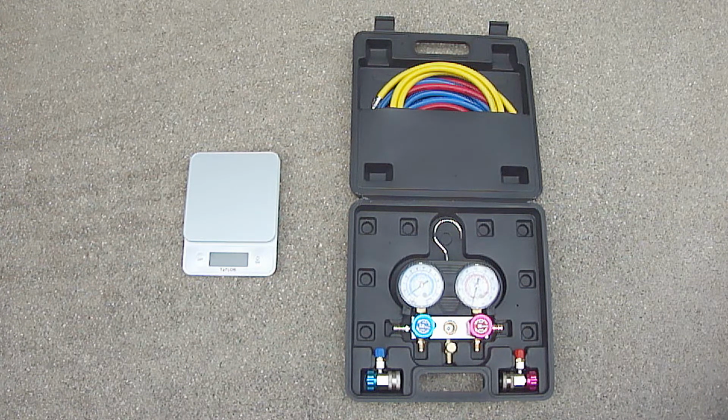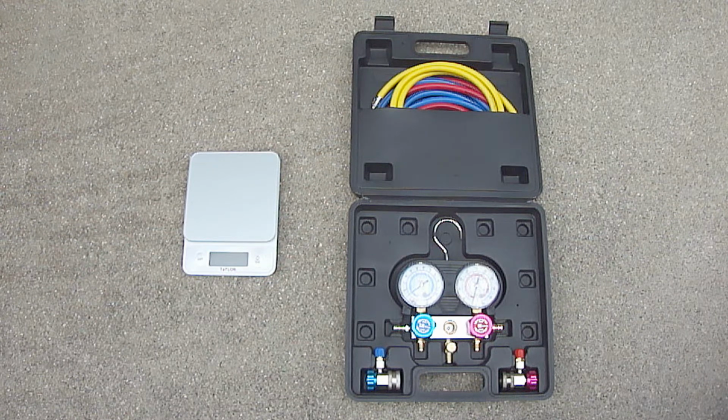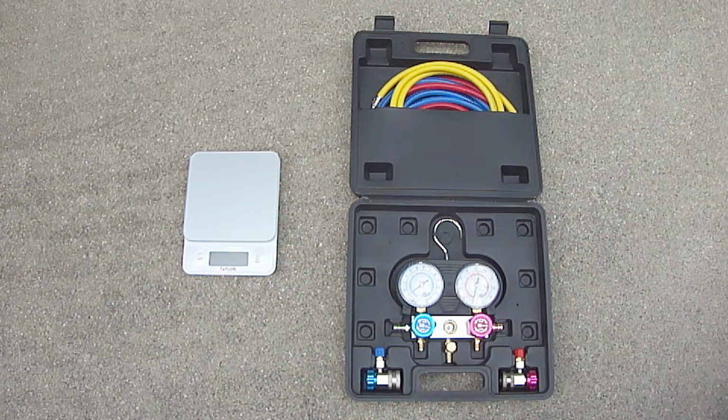The sight glass allows you to visually observe the refrigerant while it's being added so that you do not overfeed the refrigerant into the system as a liquid, which is really important. Be sure the manifold pressure gauge set that you use is compatible with the refrigerant used in your specific vehicle.